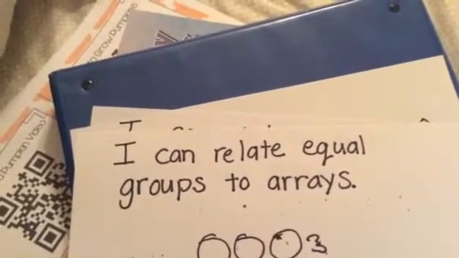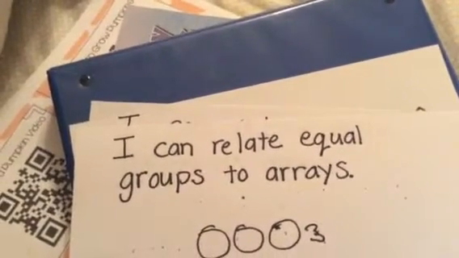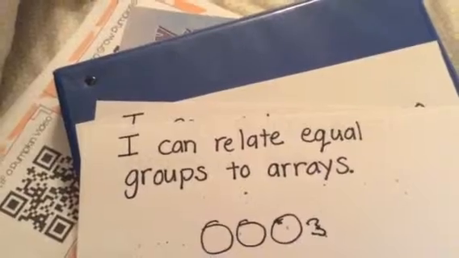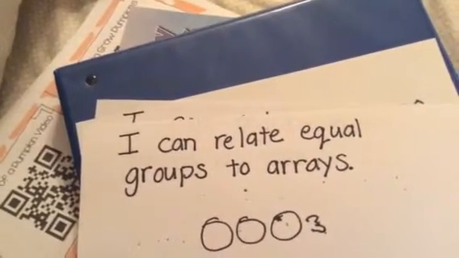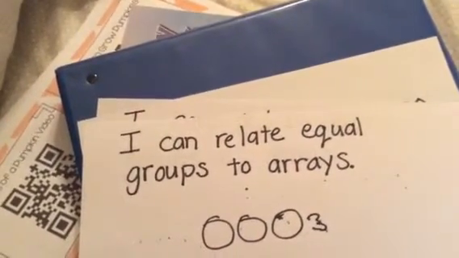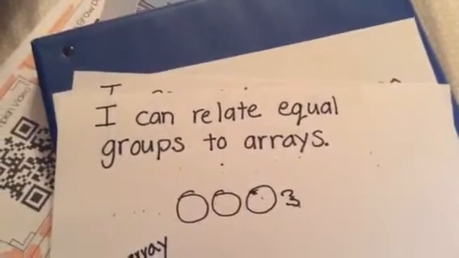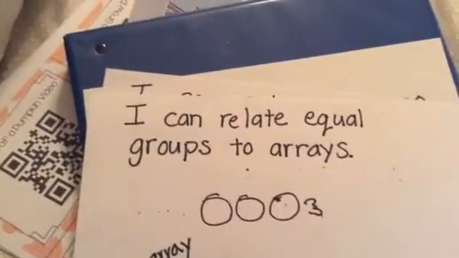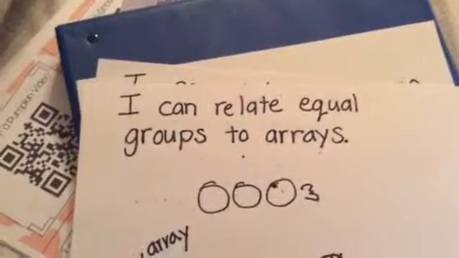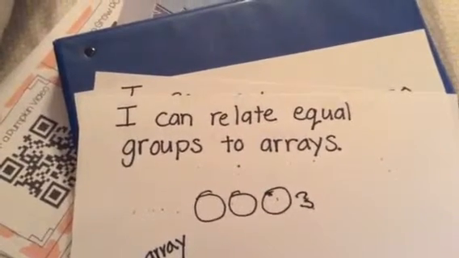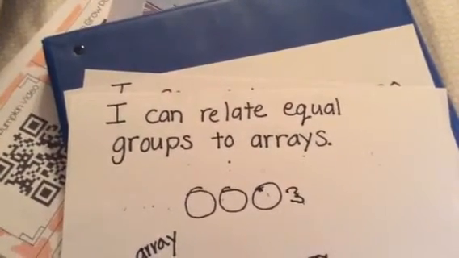So you're going to reread the problem on your paper, draw it, and then write it. Take a few minutes to solve that problem. If you need to pause your iPad, you can.